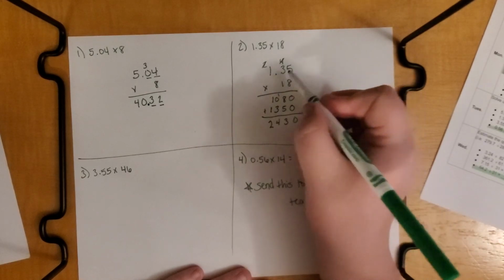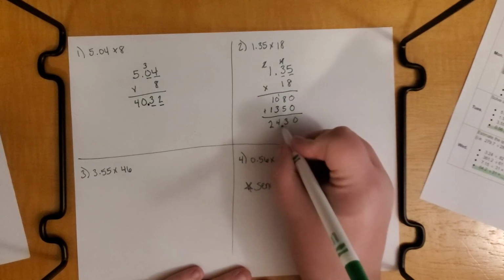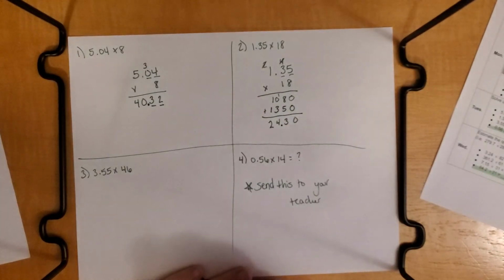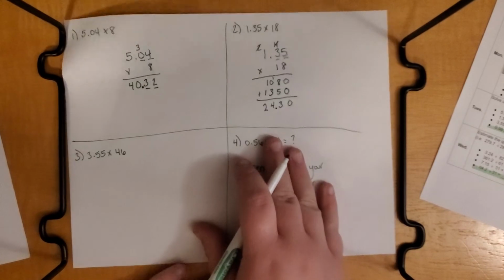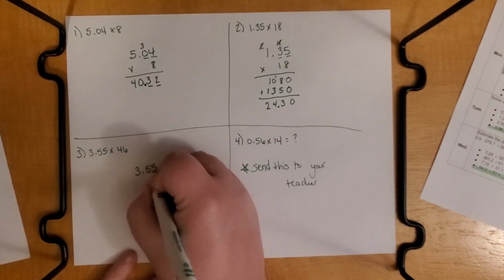Okay, and then I have 2 place values in my problem. So I'm going to have 2 place values in my answer. All right, which takes us right here, one last one, and then the last problem is on you.